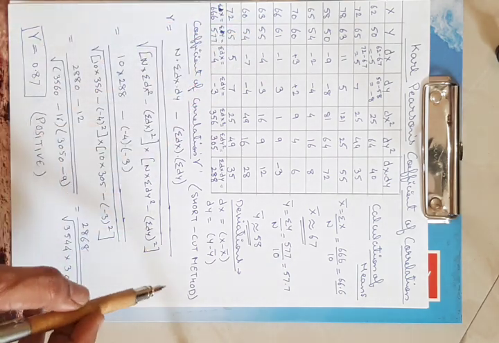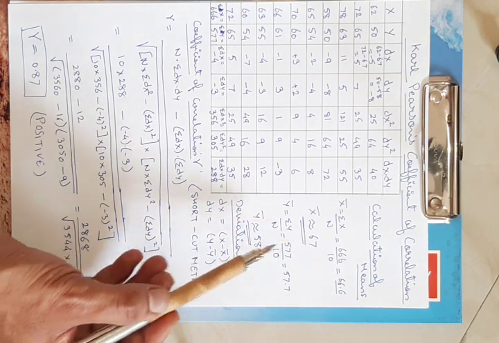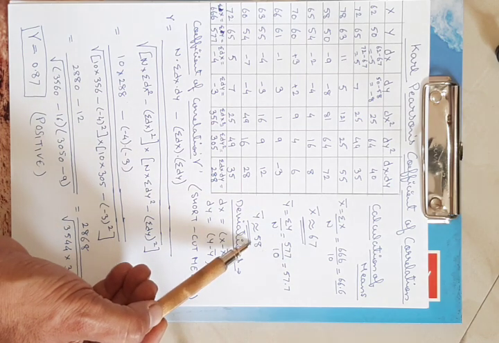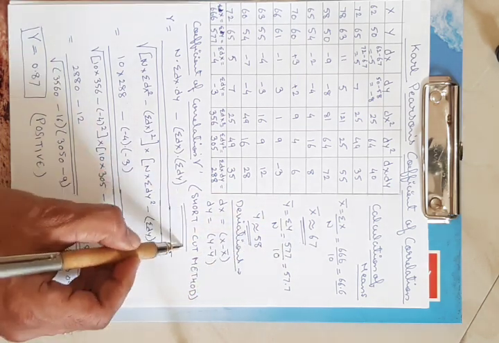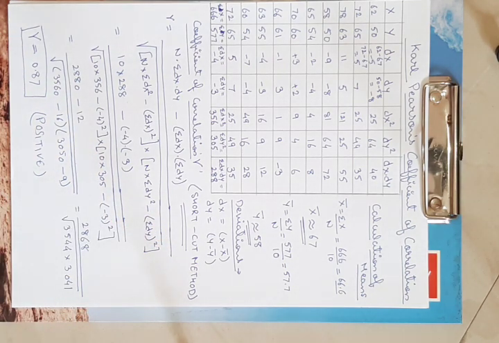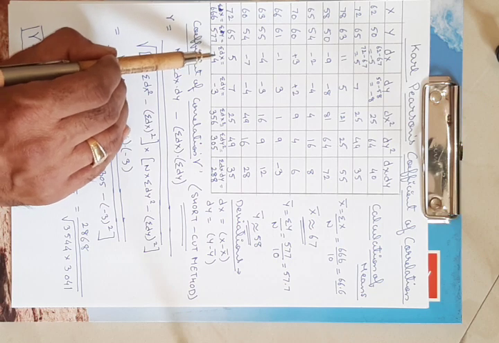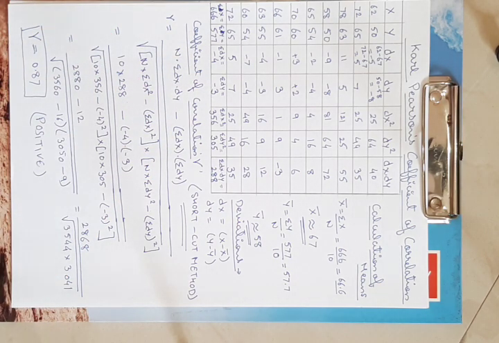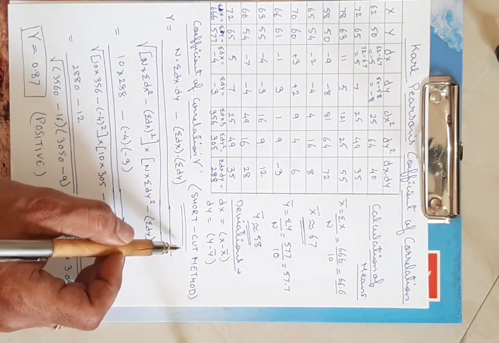Friends, just one thing to remember: when we round off either X bar or Y bar or both, then we must always use the shortcut method or shortcut formula. The reason being that the summation of dx and summation of dy do not come equal to 0. It is a non-zero number. That is why we always have to use the shortcut method.